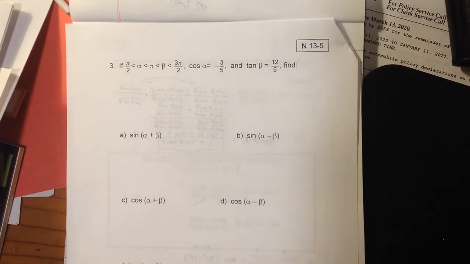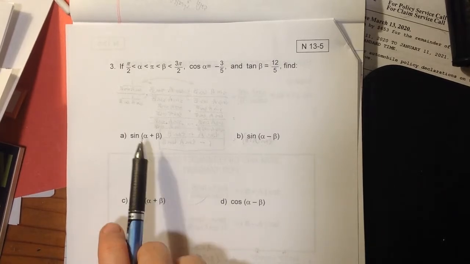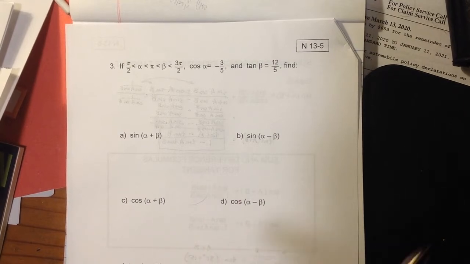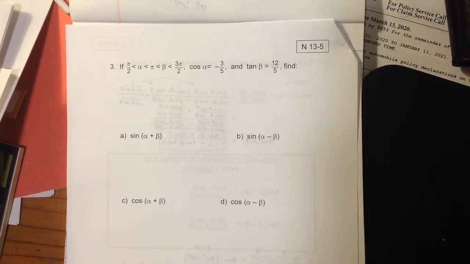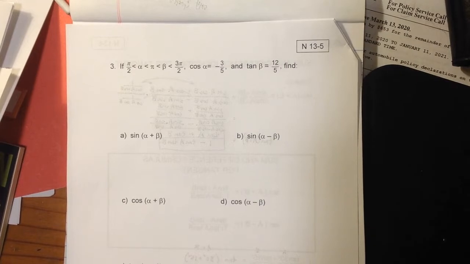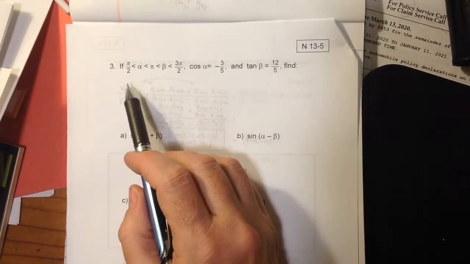There we go. So only one problem, but it takes a little work at the beginning to figure out what's what. I'm finding down here, if you look at what we're looking for, sine of alpha plus beta, sine of alpha minus beta, cosine alpha plus beta, cosine alpha minus beta, and tangent alpha plus beta, tangent alpha minus beta. So I need sine alpha, cosine alpha, tangent alpha. I'm going to need sine beta, cosine beta, and tangent beta. I need all 6 values. So let's look at what they give us.